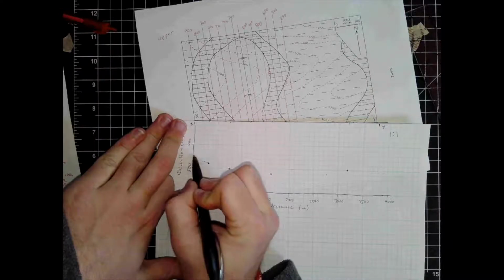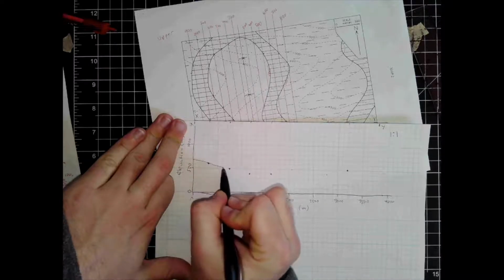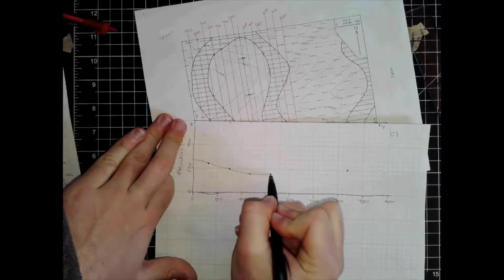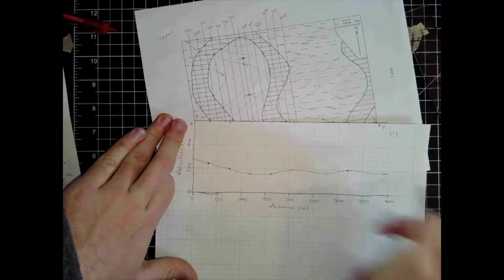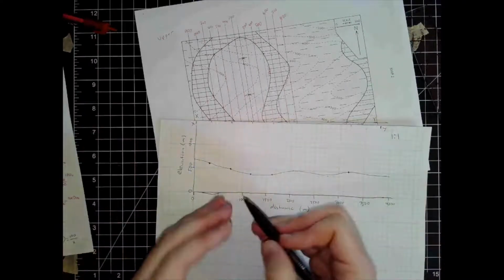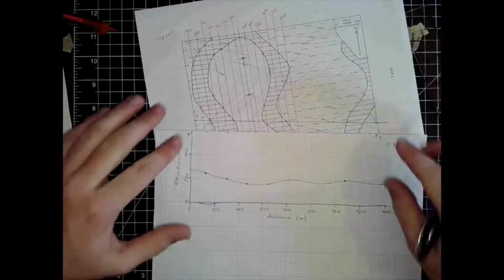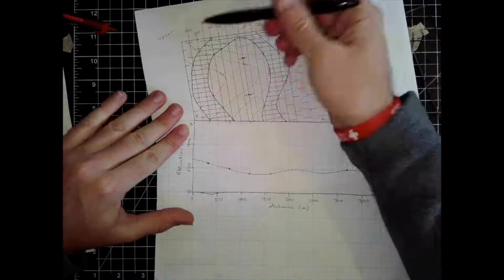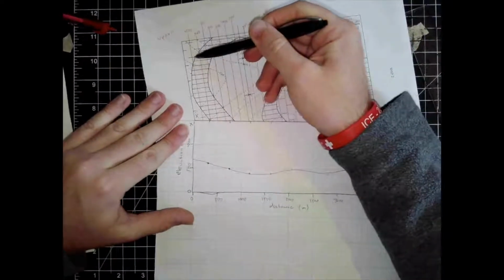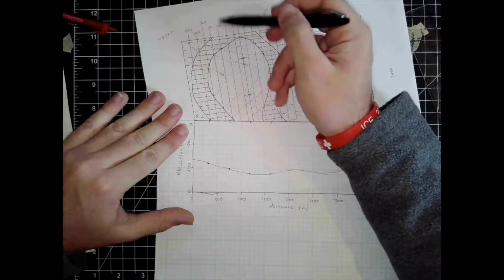Remember, don't cross the 700, because that would imply we've already crossed 700 and we haven't gone there yet. Great. Now we've got our topography, the surface, and we're going to go and add in our structure contours. So the way to do that is just to do the same thing, but now only paying attention to these structure contours. I'll start with the top surface, upper, because they're just visible up here.